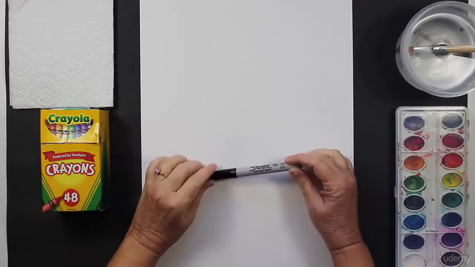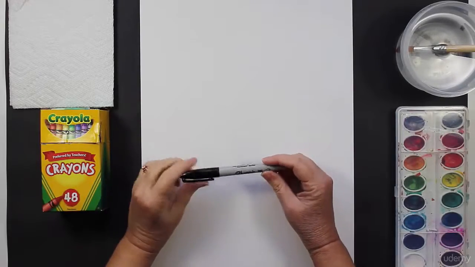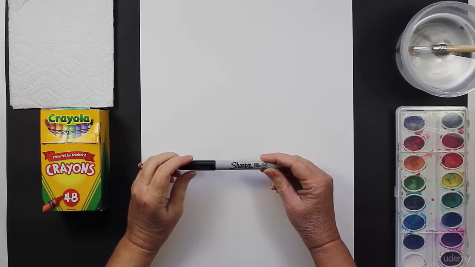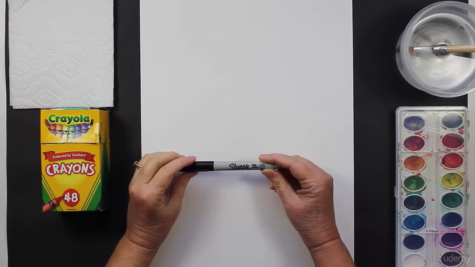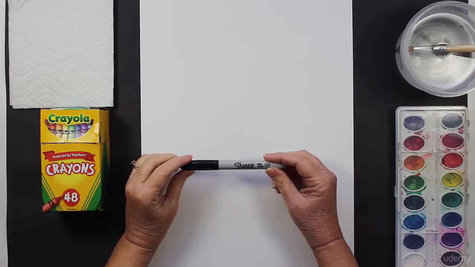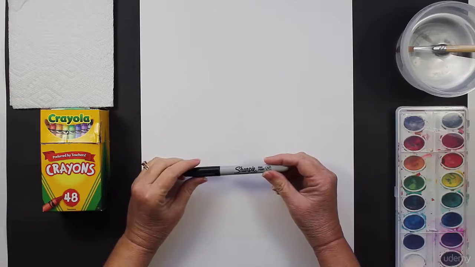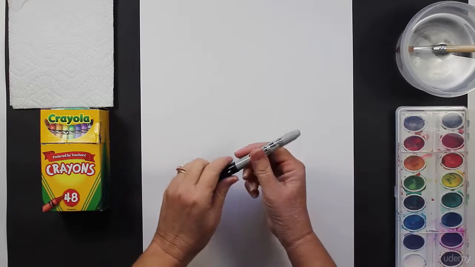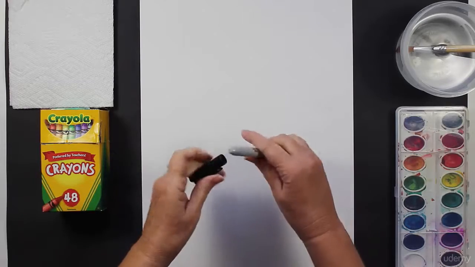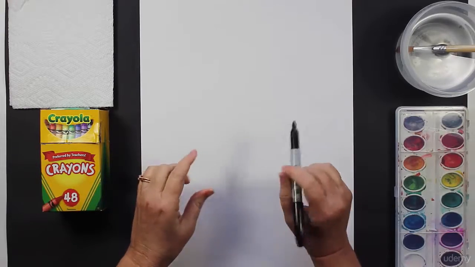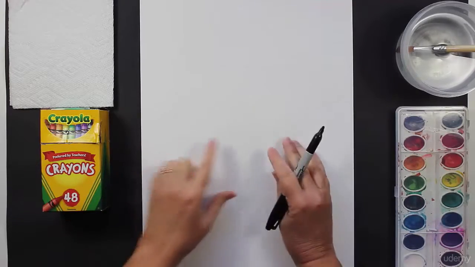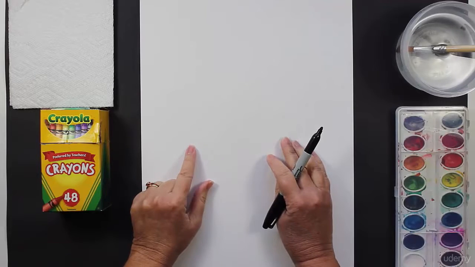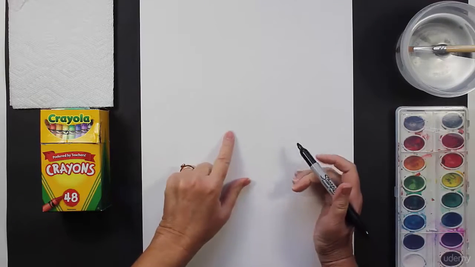Alrighty, so the first thing that we're going to do is outline our abstract face with marker. So why don't you go ahead and grab your marker, and the first thing that we're going to do is make two straight lines right down the middle of our paper. Let me show you what I mean.